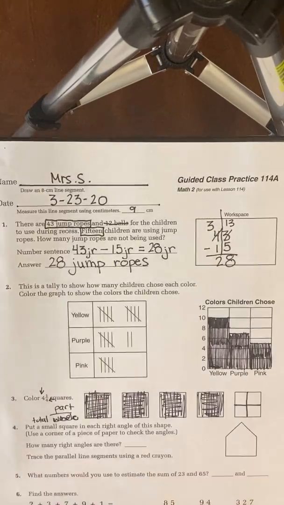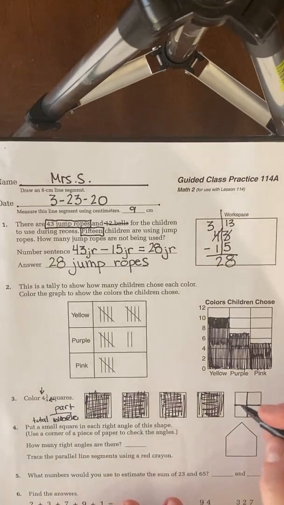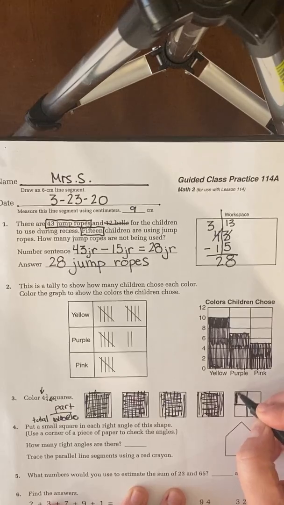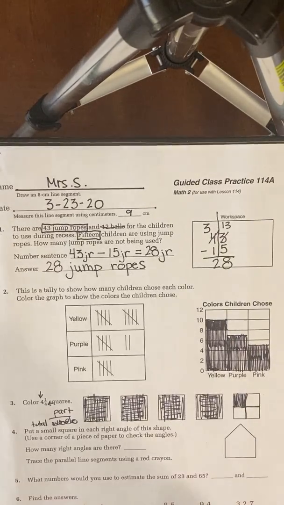All right, good job. So I have my 4 pieces. Now, the part to color in is how many? What number's on top? 1. So I'm only going to color in 1 piece out of 4. Good job, guys. Give yourself a pat on the back if you did an awesome job on that. I know you all did. I just gave myself a pat on the back too.